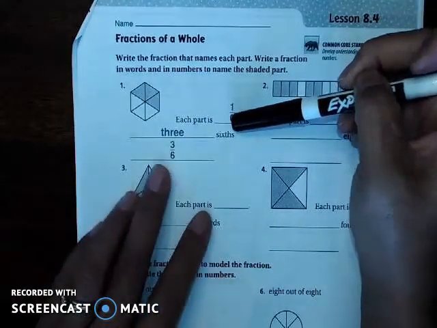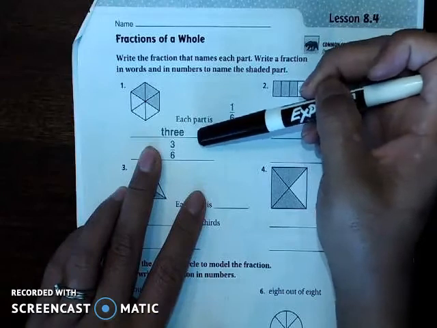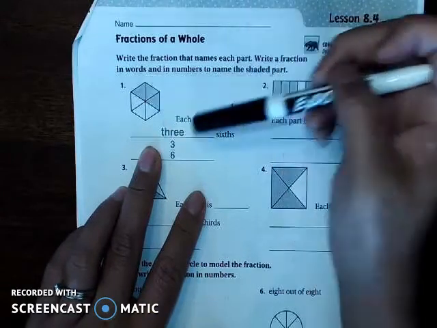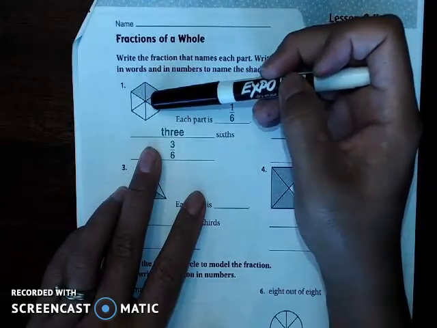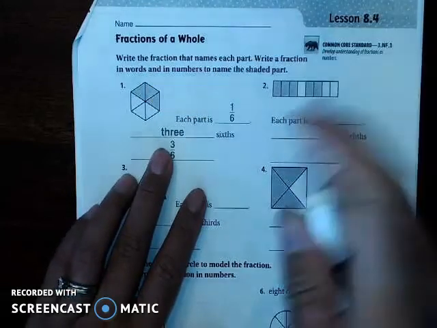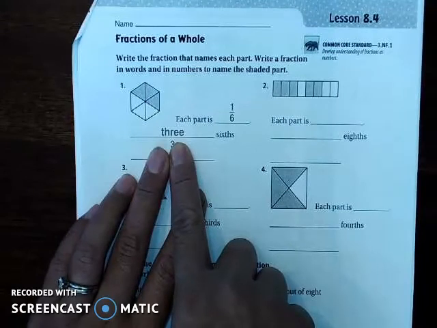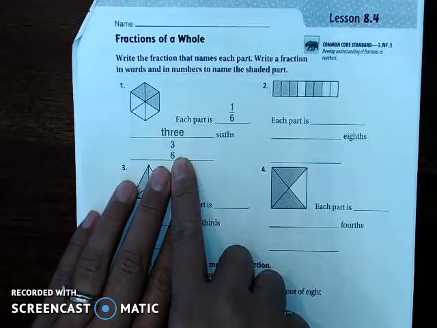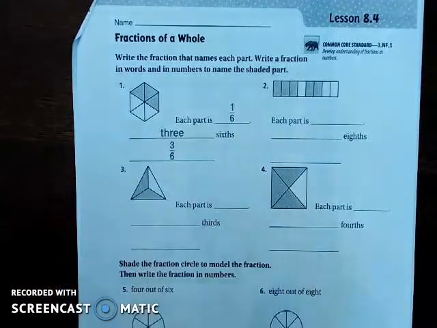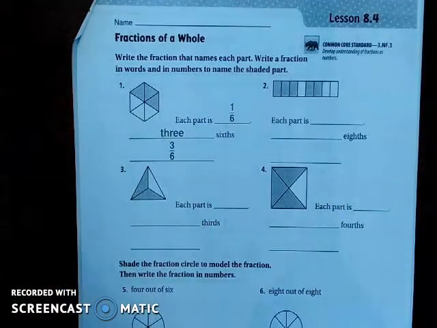And then in the second line right here, you write how many parts are shaded. So they wrote 3 because only 1, 2, 3 parts are shaded. So we see the fraction written out in words, and then they wrote the fraction using numbers, 3/6. So I'm just going to do the second one very quickly.